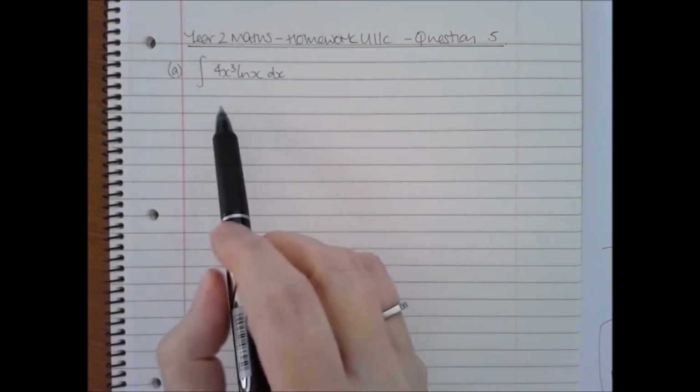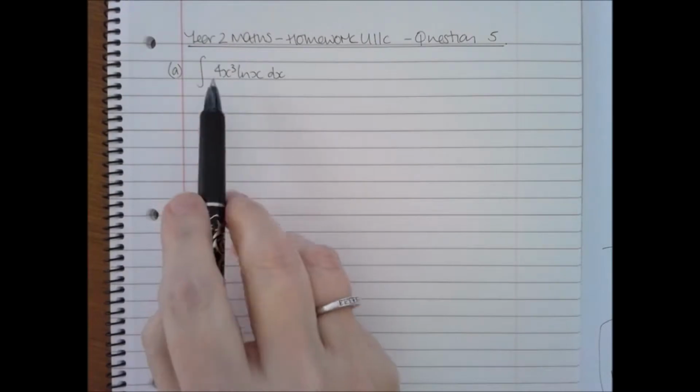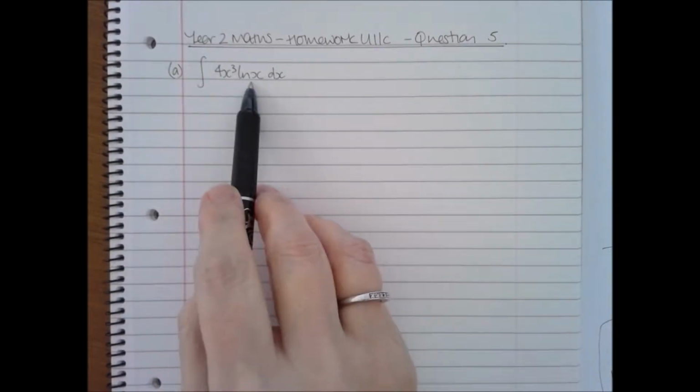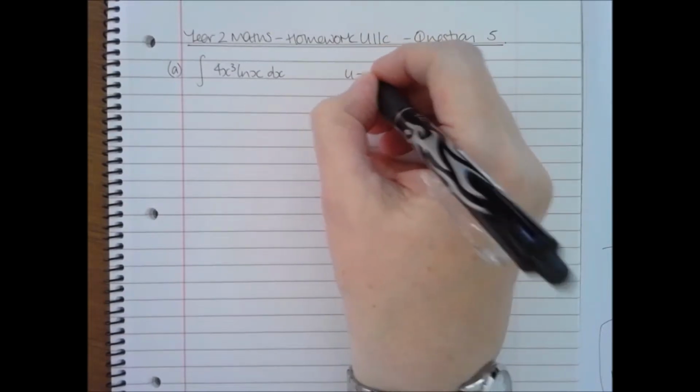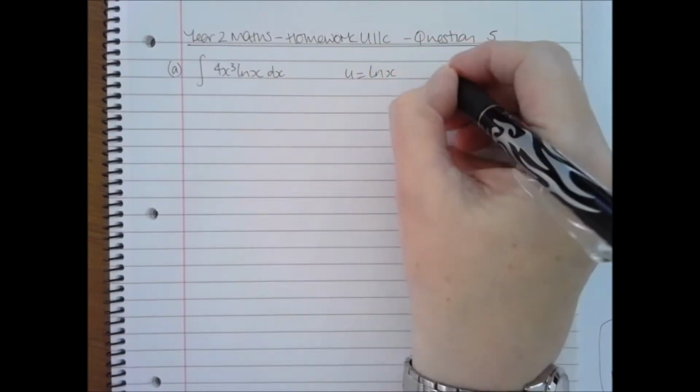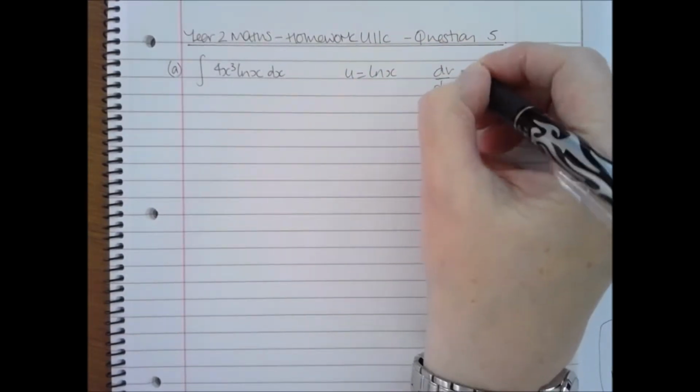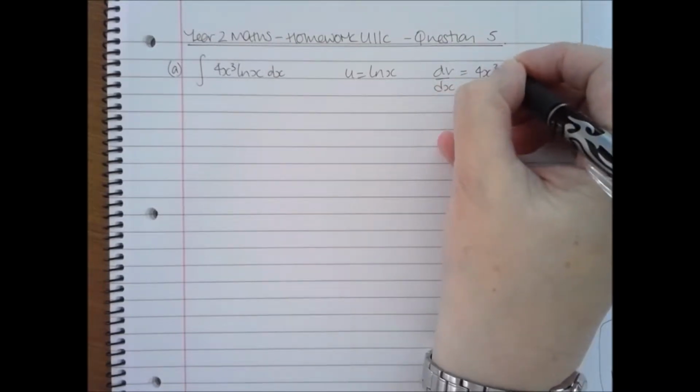Part A wants us to integrate this expression here. It's a parts question, and because there's a log involved, then u is the natural log of x, and dv/dx is equal to 4x cubed.